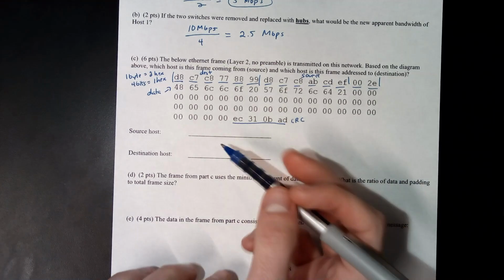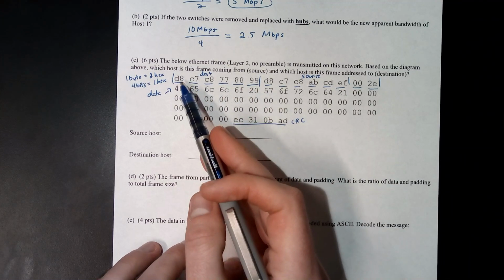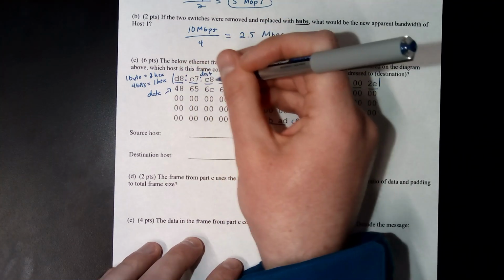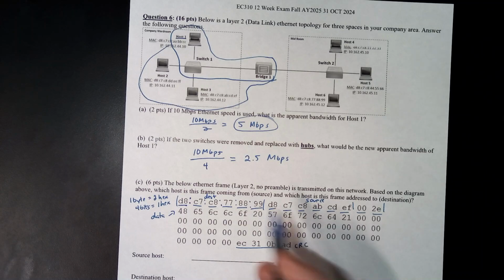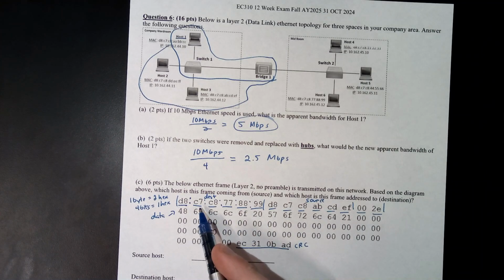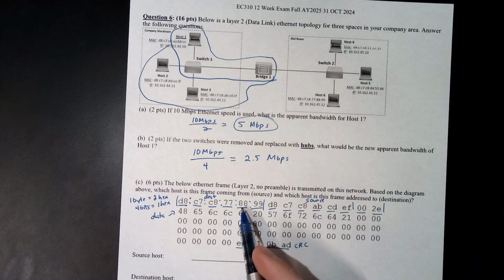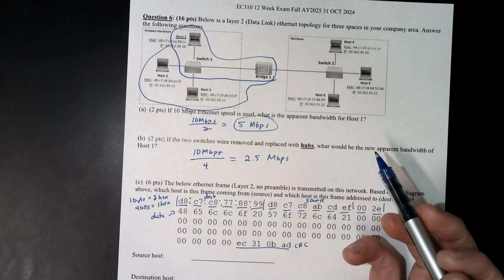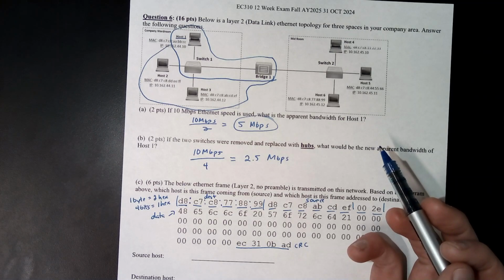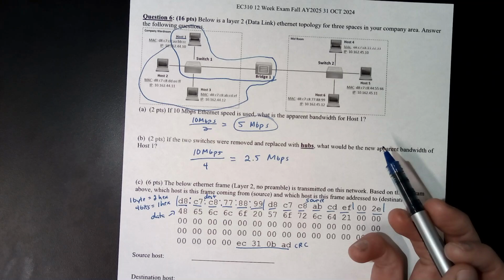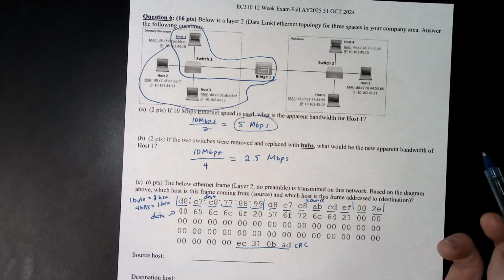Given the bytes we have here, we can look at this as having colons between each of these things. So we look up at our diagram and see, okay, where is D8, C7, C8, 77, 88, 99? That's our destination. If we look at the chart, we see that is our MAC address for, just looking, I think this is flipped on the key that you have here.